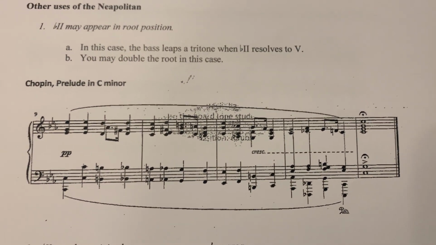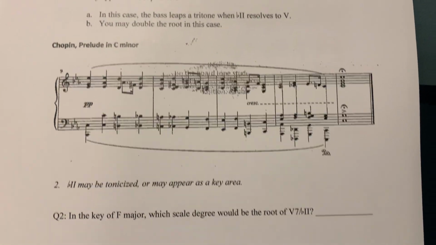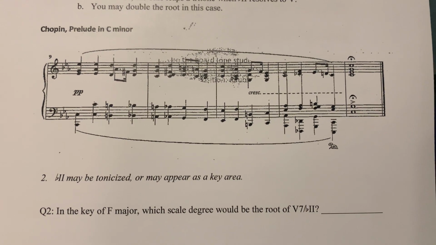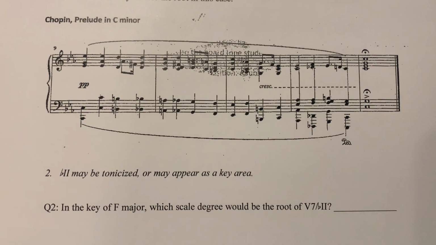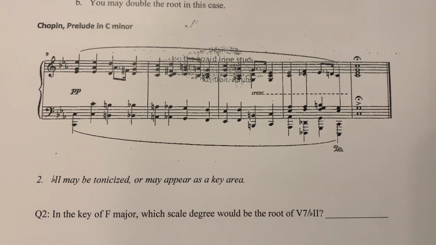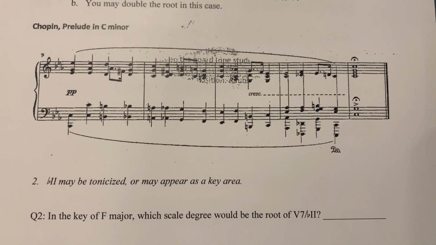No big deal, really, right? Now, the next thing has a little something to do with what we just talked about. The second thing is that flat 2 may also be tonicized, or can be used as a key area. So in other words, you could get a 5-7 of flat 2. Which brings us to our next question.